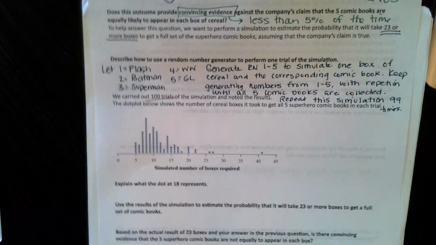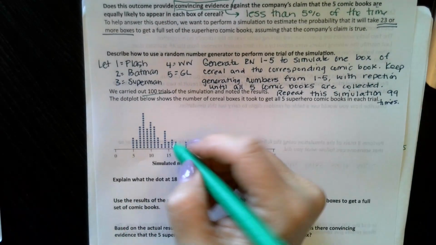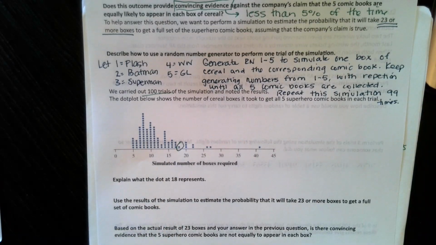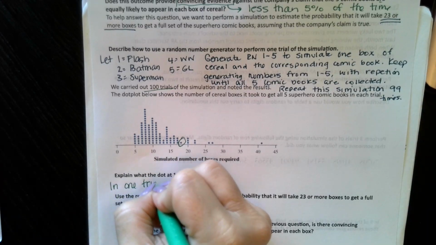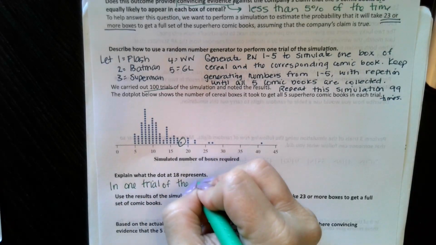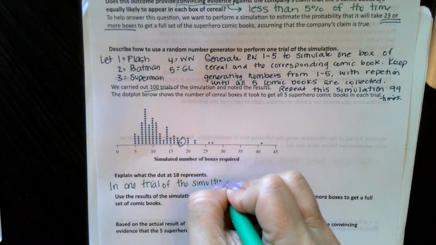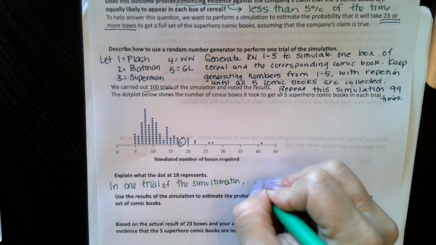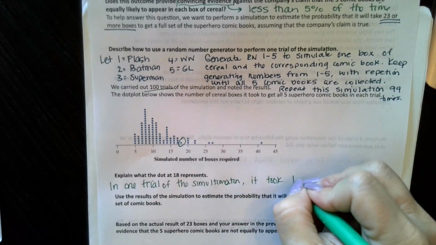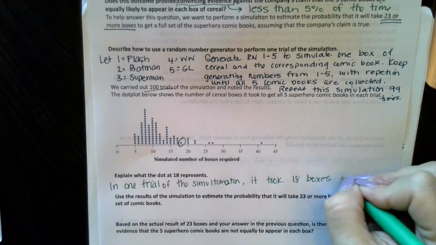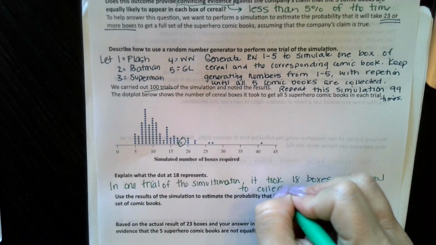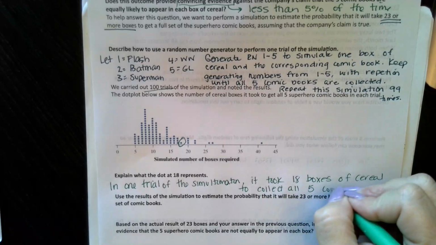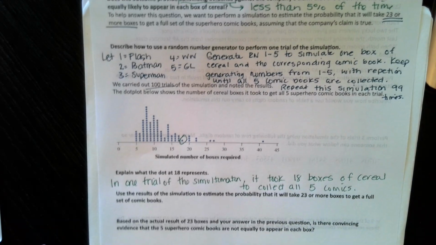They put this on a dot plot, so it makes it super nice to see. And it says here, explain what the dot at 18 represents. So I have this dot right here at 18. What does that represent? I would say in one trial of the simulation, it took 18 boxes of cereal to collect all 5 comics. That's what that's saying right now.